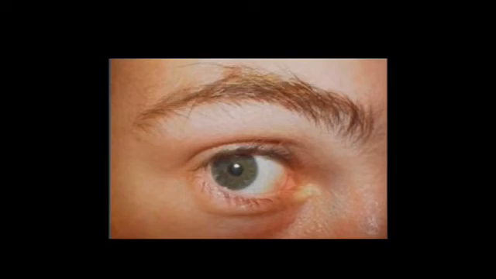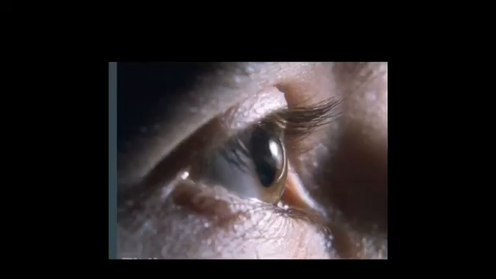Let's review. Remember to notice the subtle line changes, light sources, difference from the top and bottom of the eye, and value changes. This is the end of the video.